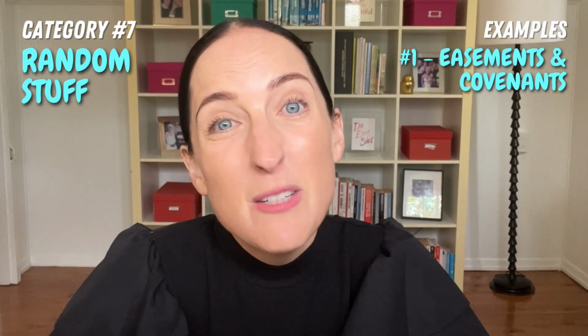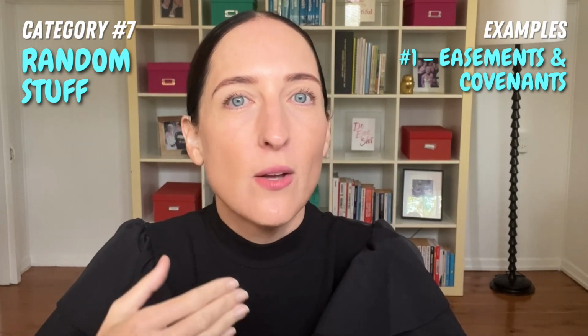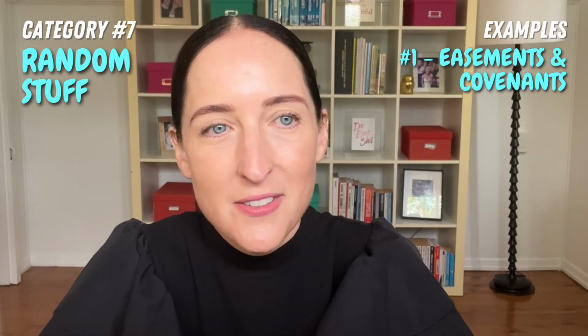Now, number 7, we're almost there, random stuff. So the first example I wrote down was just easements and covenants. So is there an encumbrance on the property which restricts where you can build, what you can do, what your responsibilities are in terms of maintenance, all of that sort of stuff.